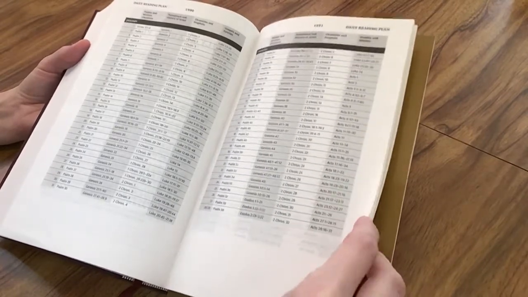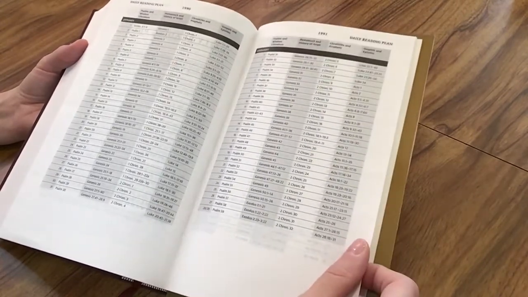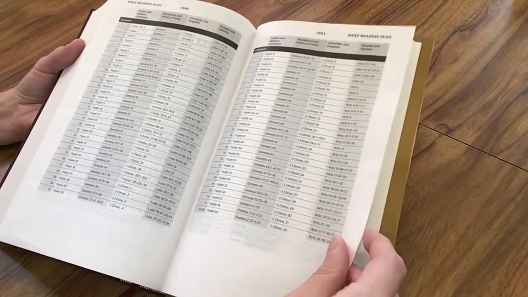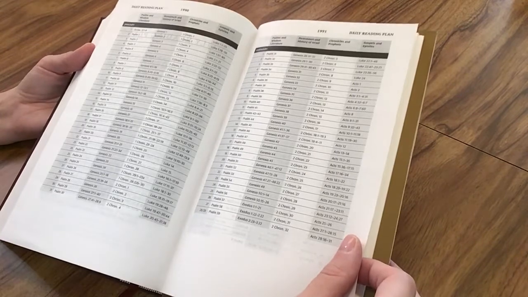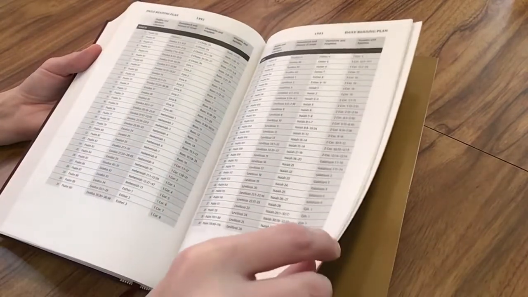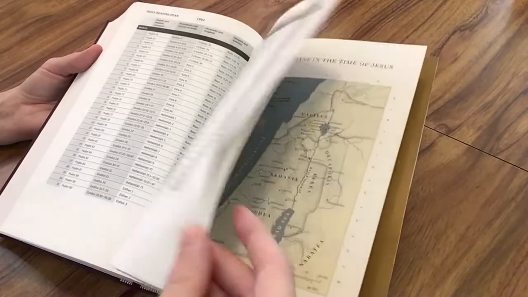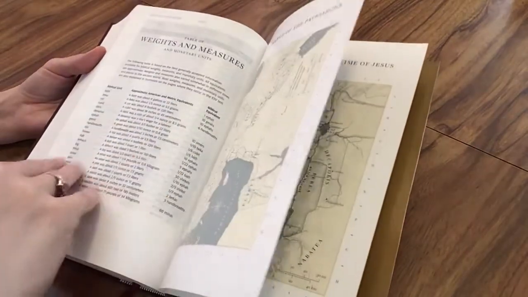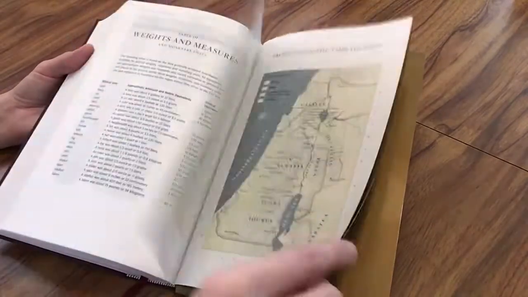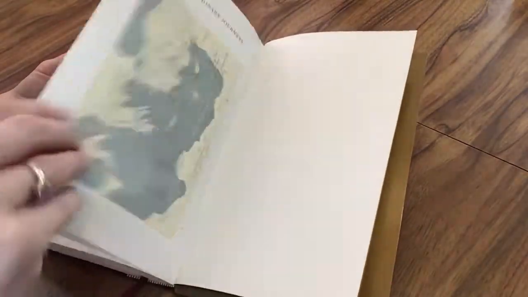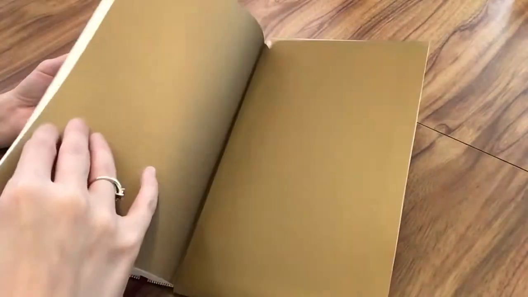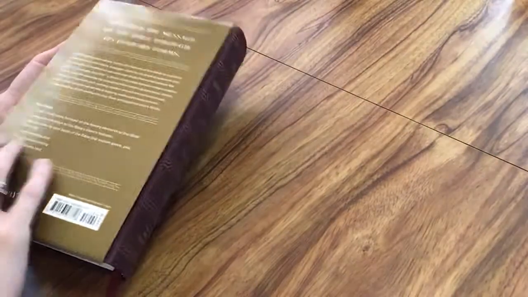Okay, so it goes through each day. You have a Psalms and Wisdom literature reading, you have a Pentateuch and History of Israel reading, Chronicles and Prophets, and Gospels and Epistles. And there's a reading from each for each day. So that's kind of unique, I thought, the way they broke down the plan. We have a table of weights and measures, and then we have some maps, which are mostly like 2-3 color maps. And then we get to the end of the Bible.